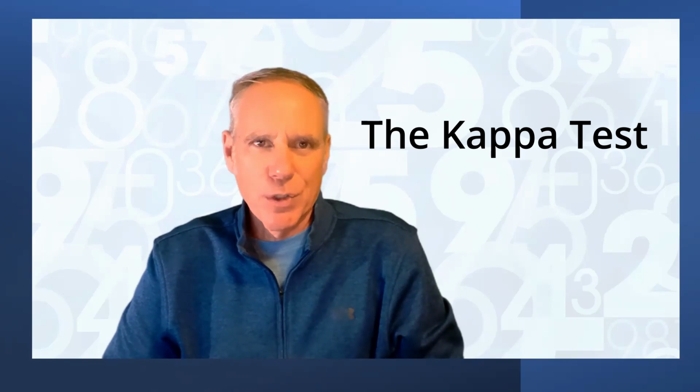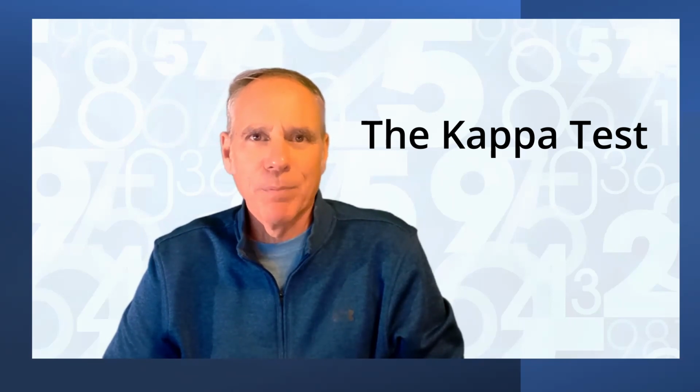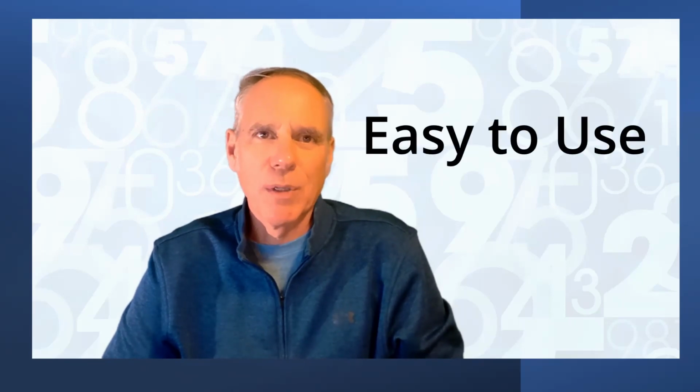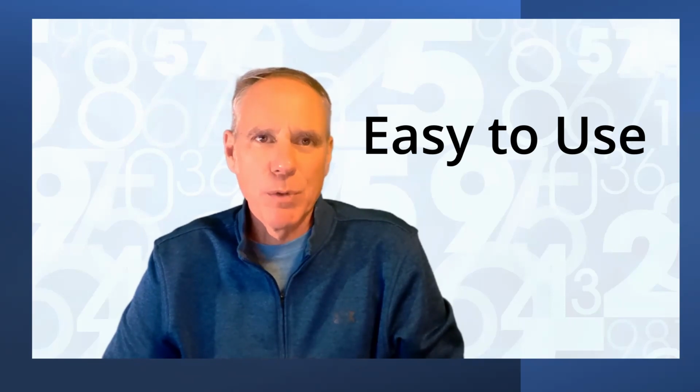This tool is like the surf and turf of the Six Sigma menu, and that's because it's so good. But it's even better than that. It's like the surf and turf only costs you $10, and that's because the Kappa is so easy to use. It doesn't cost you a lot of time, energy, or money. And if your factory does a lot of visual inspections to decide if product's acceptable or not, then this tool is for you.